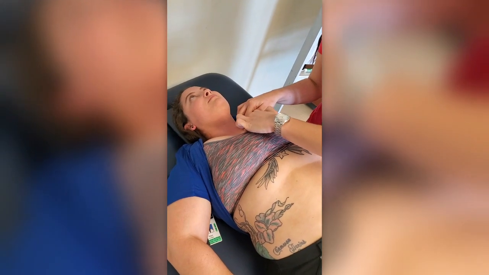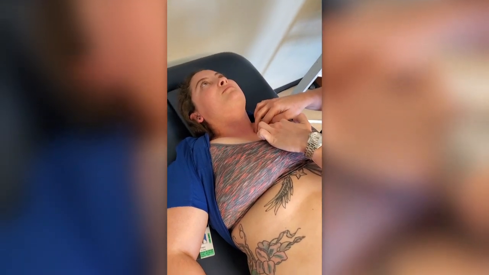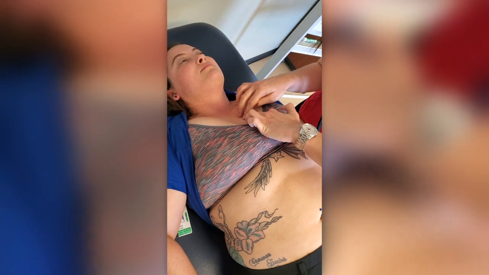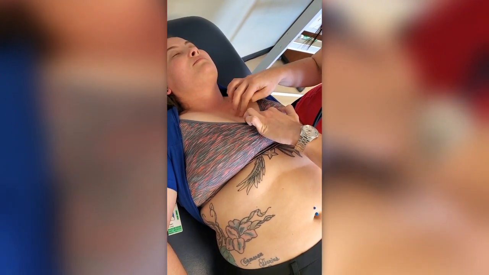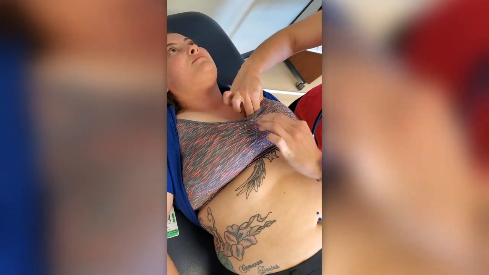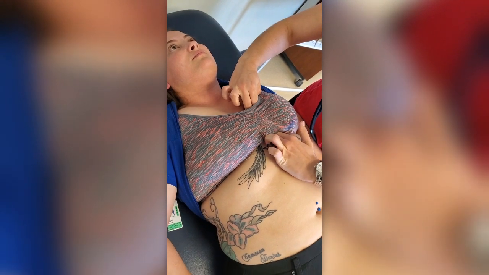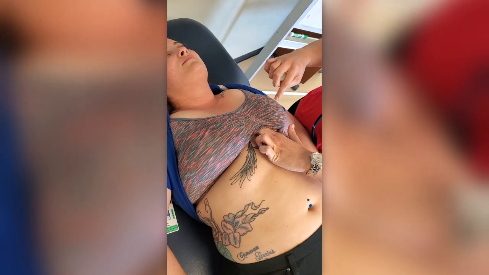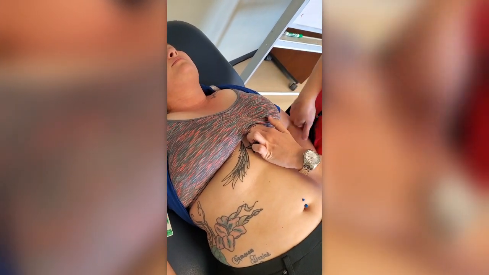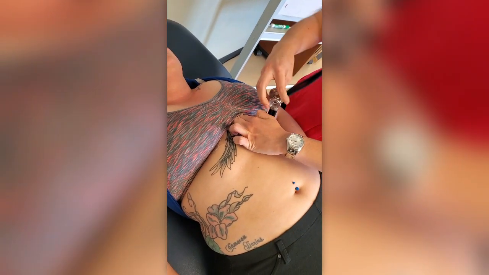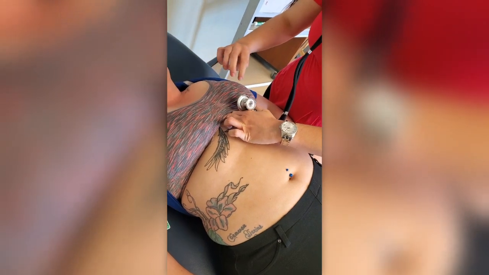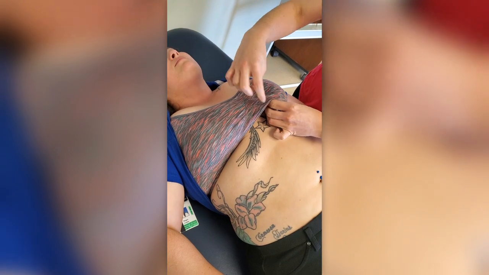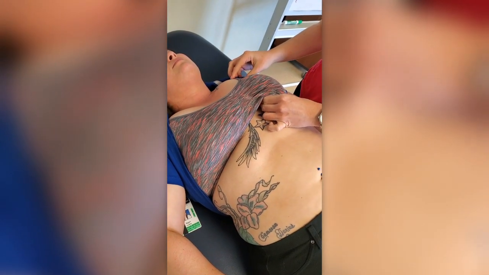So the last pulse is the apical pulse, and for this one we have to find the fifth intercostal space. And then we're going to draw a parallel line from the midclavicular line, and then we're going to move 1 inch medially, and there is going to be the apical pulse, and for this one we're going to use a stethoscope.